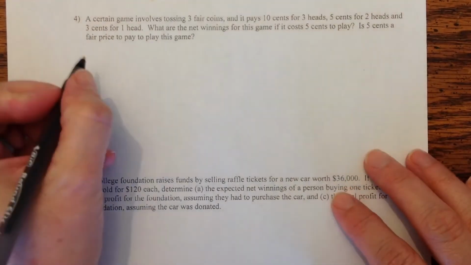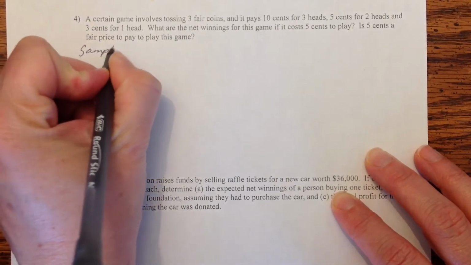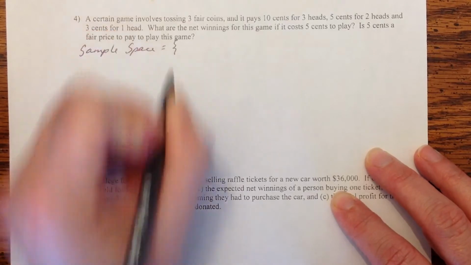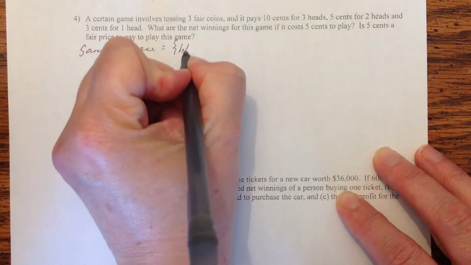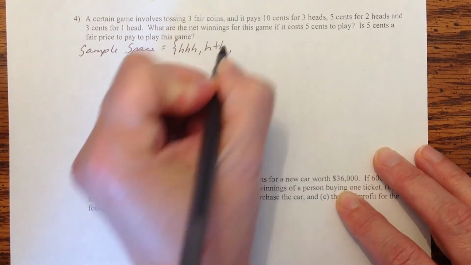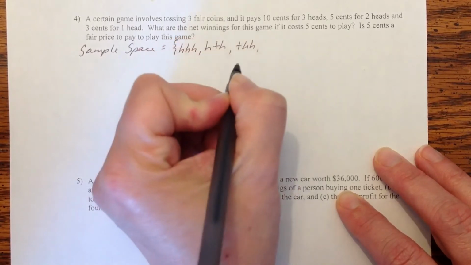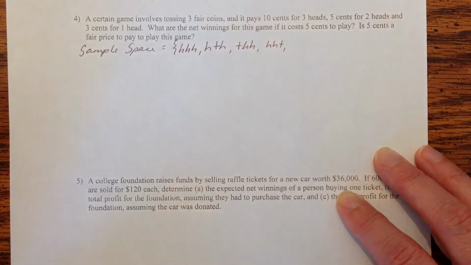Well, the first thing that might make this problem easier is to think about what our sample space is. What are the exact ways this can play out if I toss 3 coins? Well, I could get heads, heads, heads. I could get heads, tails, heads. I could get tails, heads, heads. I could get heads, heads, tails.